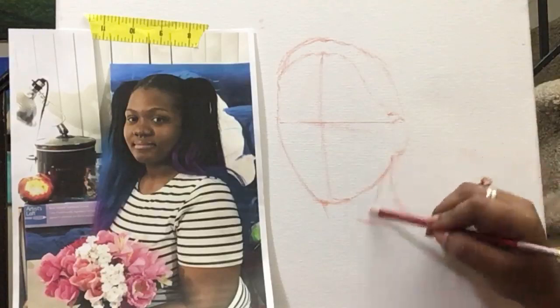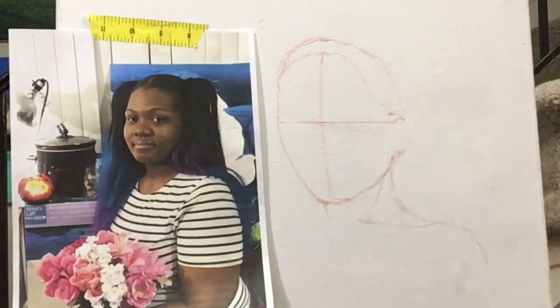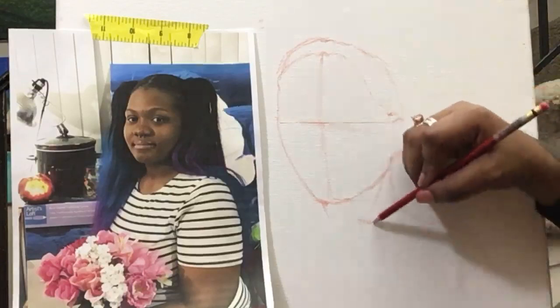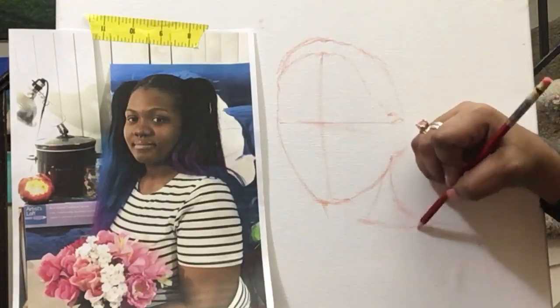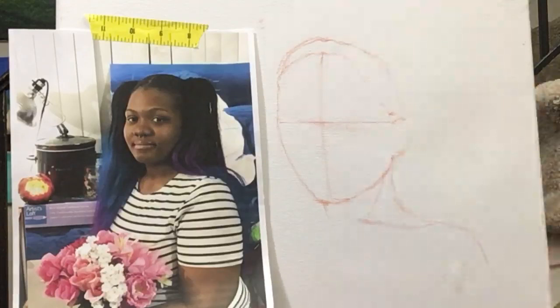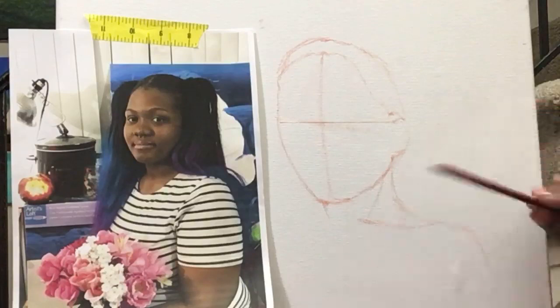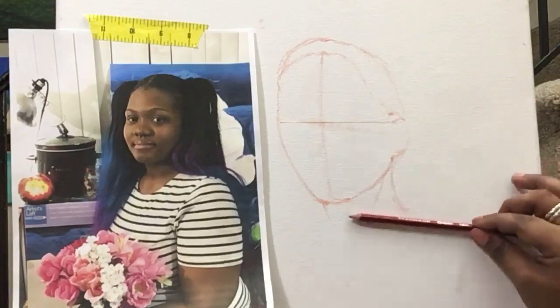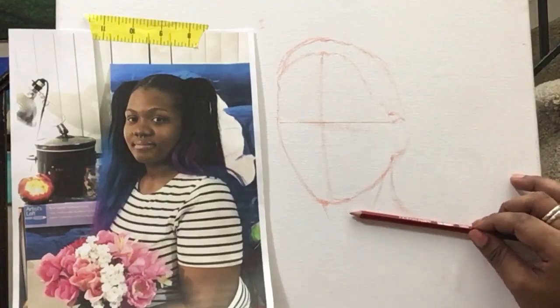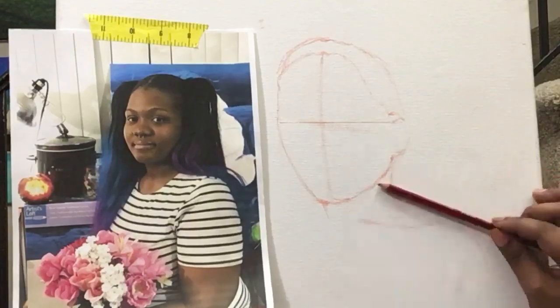There's a lot of different structures in the neck. Again, I would recommend that you refer to your anatomy if you can. But a quick breakdown: you have your scapula and your collarbone, right here in the neck.